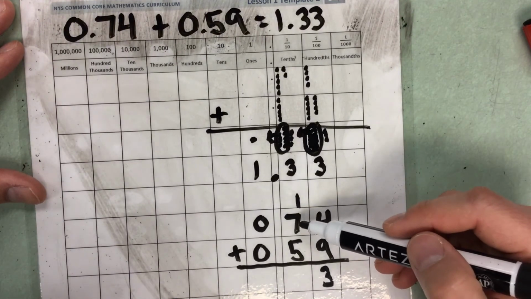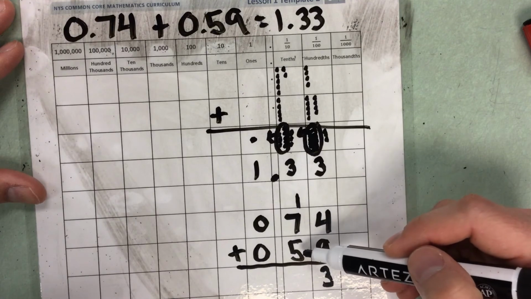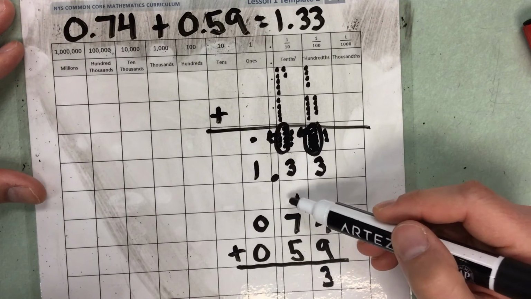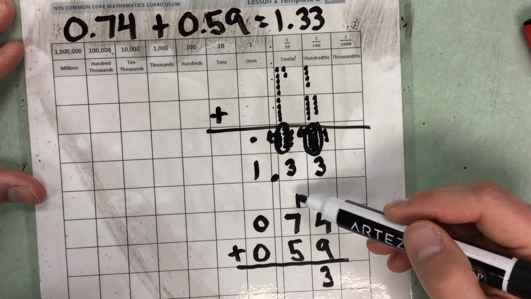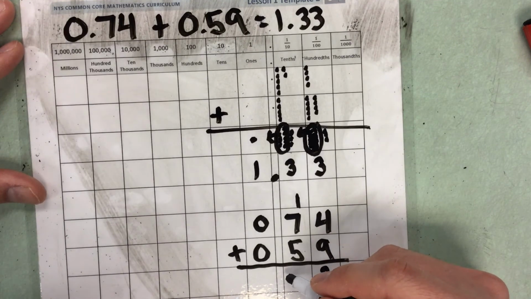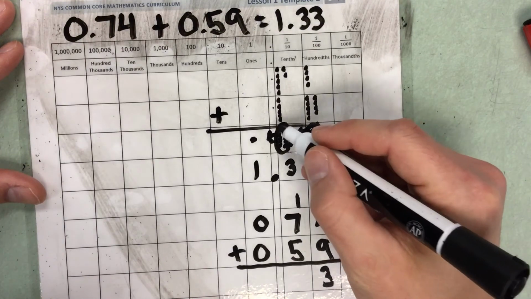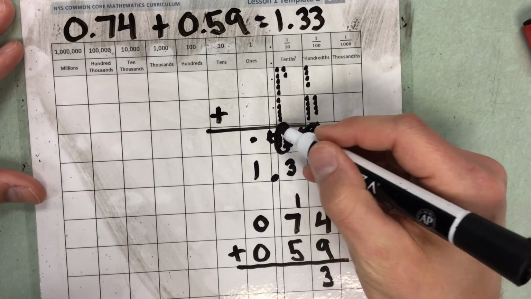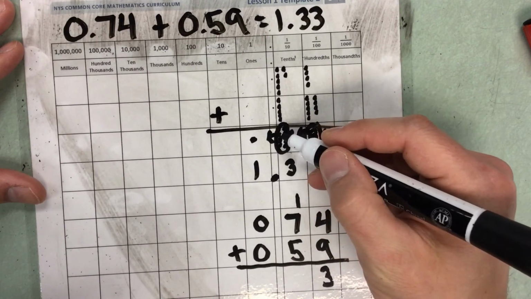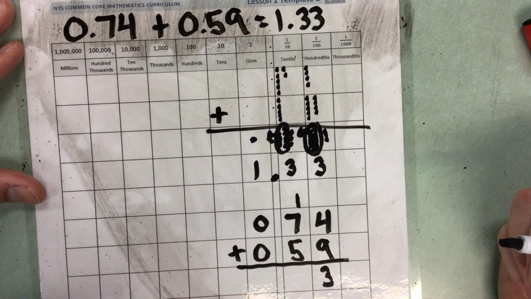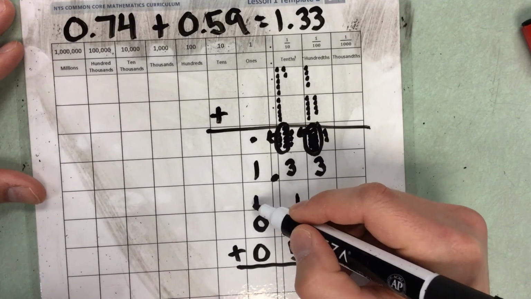Now let's add. 7 tenths plus 5 tenths is 12 tenths, and then we add this tenth that we brought over. That would give you 13. Again, I can't put 13 here. That's too many. So just like we did in our place value discs, we had to bundle 10 together. Where would that 10 go? It's going to go over here.